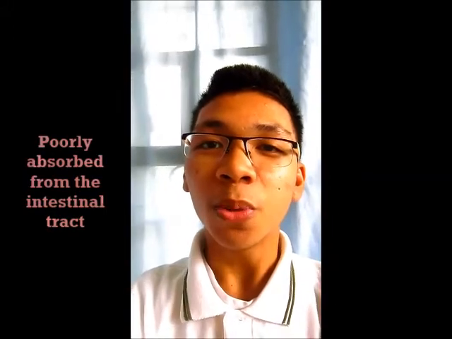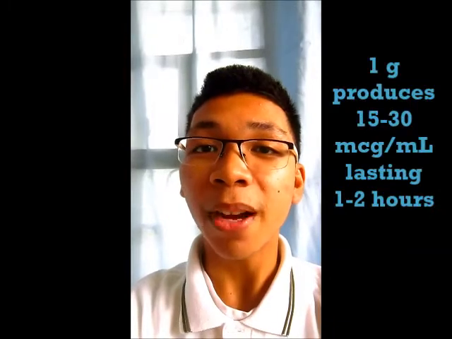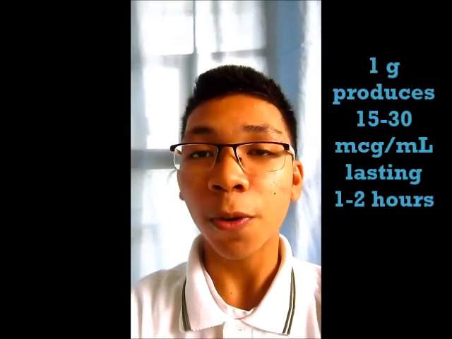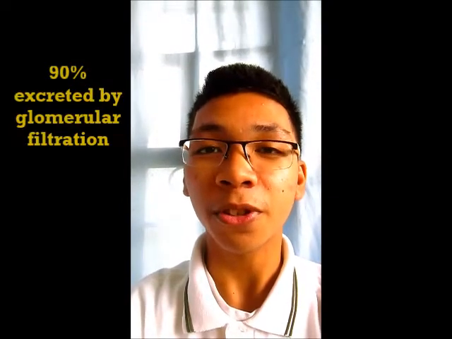For the pharmacokinetics of Vancomycin, it is poorly absorbed from the intestinal tract and is usually taken orally for colitis that is caused by Clostridium difficile. For the IV route, 1 gram of this drug will produce 15 to 30 micrograms per ml, which lasts for 1 to 2 hours, 90% of which will be excreted by glomerular filtration.